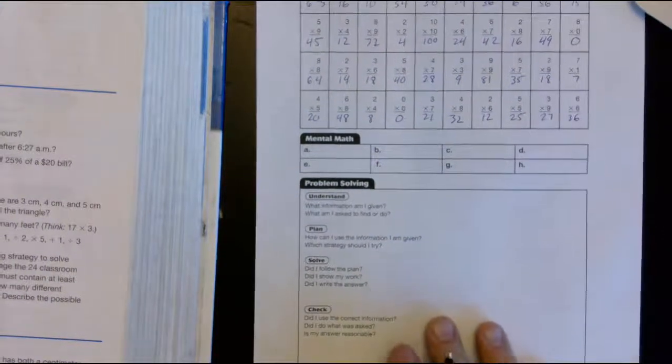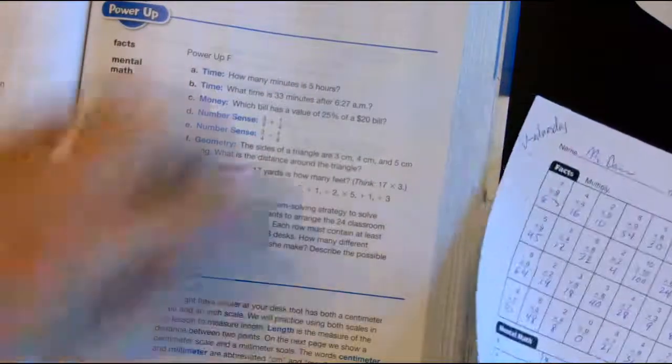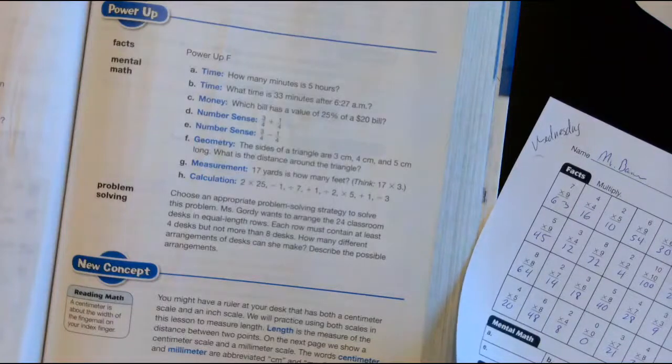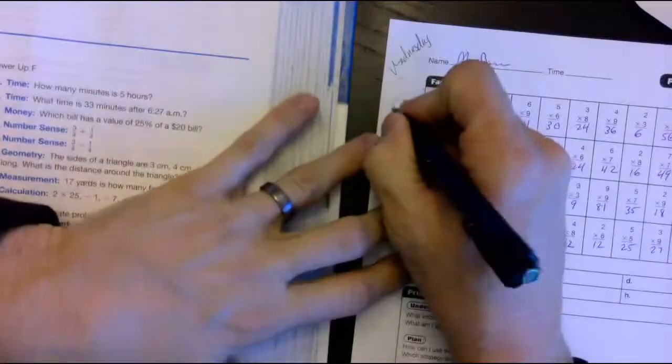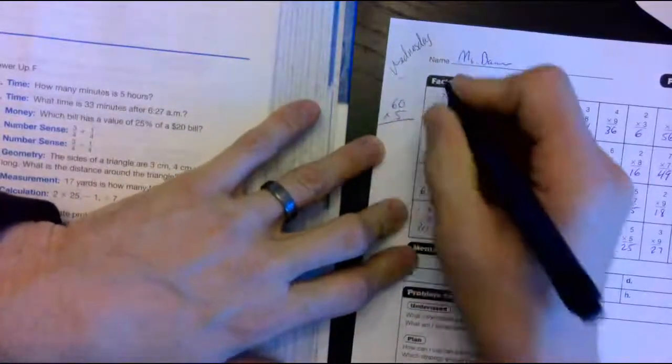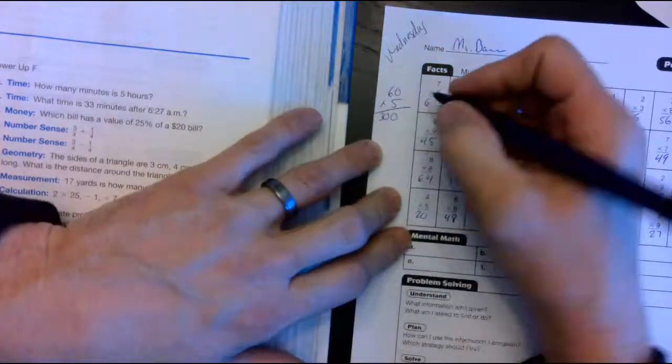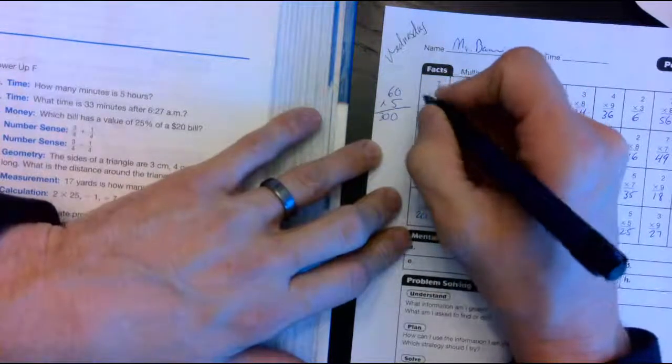Mental math. Let's have it. How many minutes are in 5 hours? Notice they didn't give us the think anymore. How many minutes are in 5 hours? Well, there's 60 minutes in an hour. 60 times 5. 0 times 5 is 0, and 6 times 5 is 30. 300 what? 300 minutes.